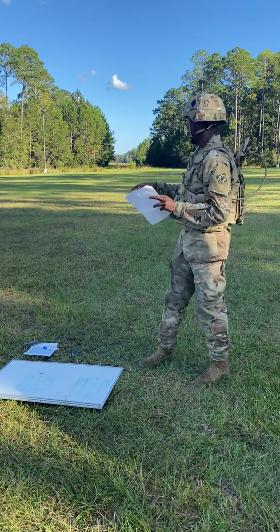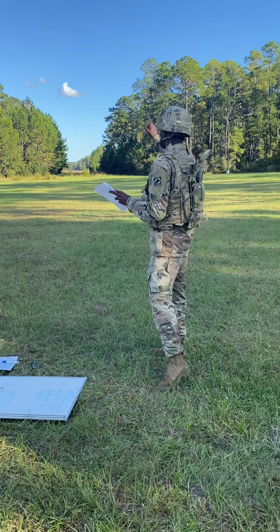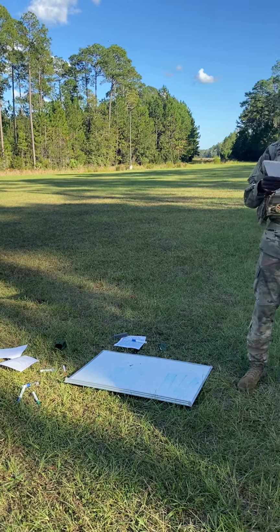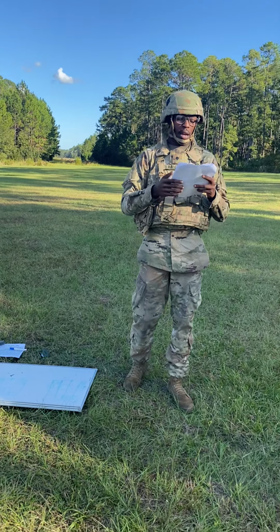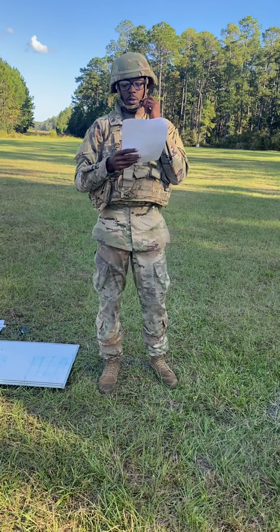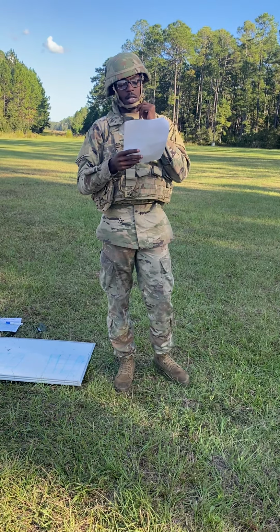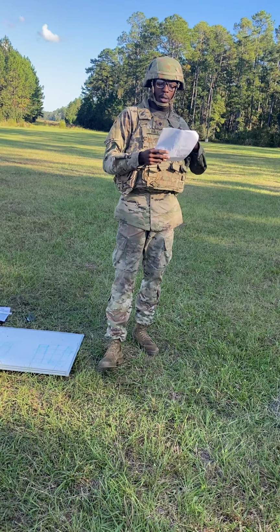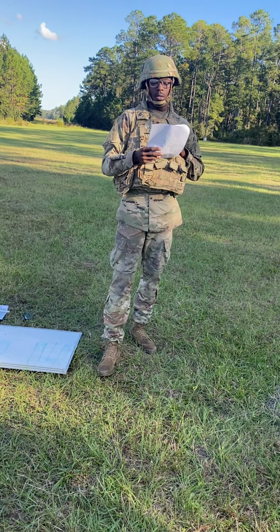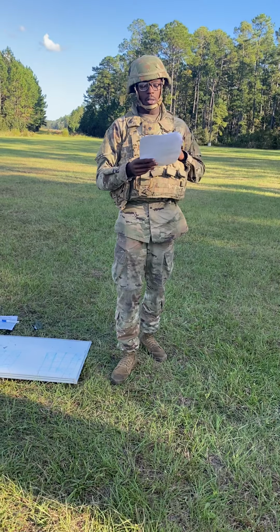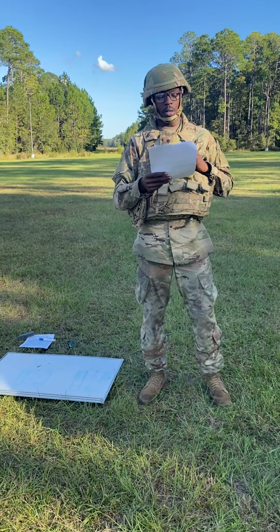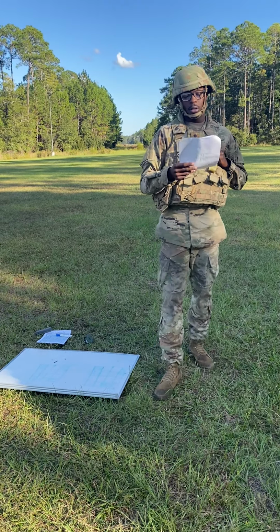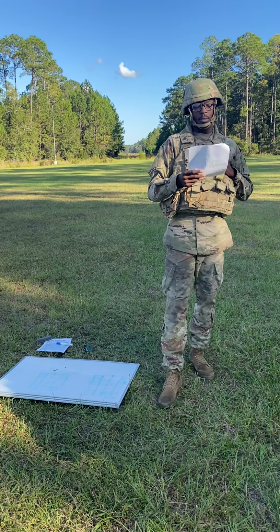And today we're going to be using that pole and that pole, or that pole and that pole. You'll plot the back azimuths of these points on the map. Determine the magnetic azimuth from your location to one of the defined points. Convert the magnetic azimuth to a grid azimuth. Convert this grid azimuth to a back grid azimuth.